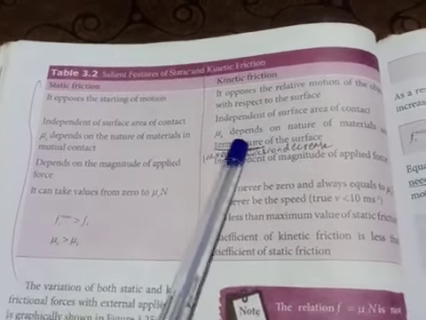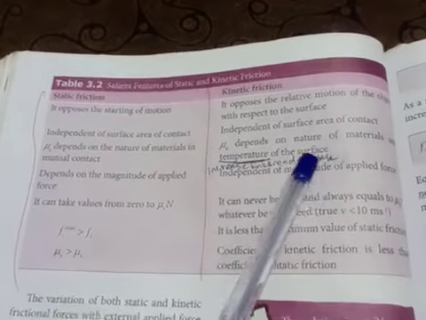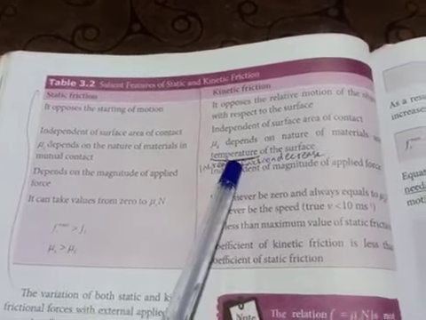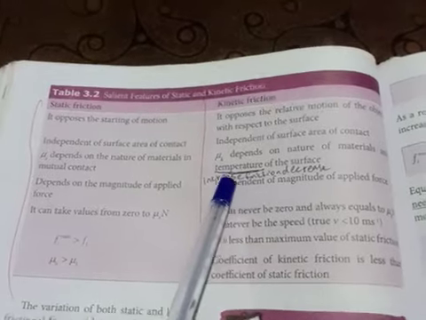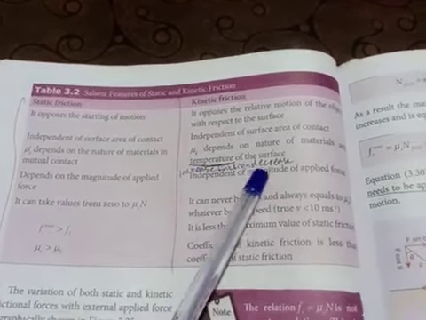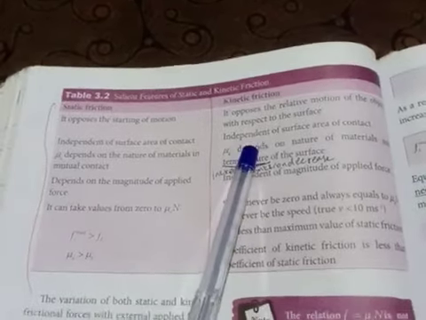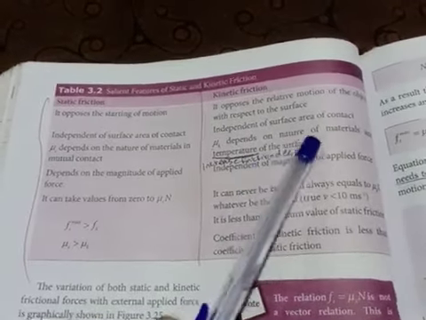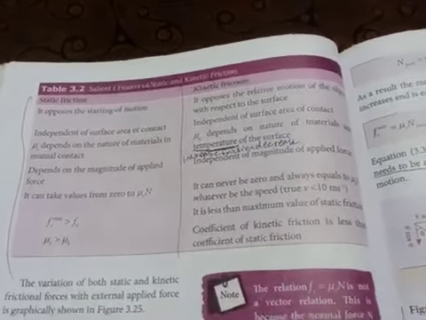Kinetic friction depends upon the nature of the materials as well as the temperature. If the temperature is increasing, the friction will decrease.